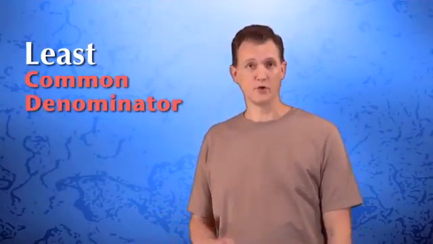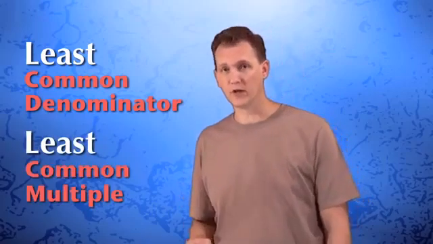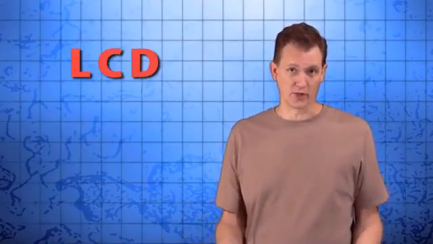To find the smallest or least common denominator of two fractions, we need to figure out what the smallest or least common multiple of the two bottom numbers is. Now, in case you've forgotten, a multiple of a number is just the result of multiplying it by another whole number, like 1, 2, or 3. So here's what we're going to do to find the least common denominator, or LCD for short.